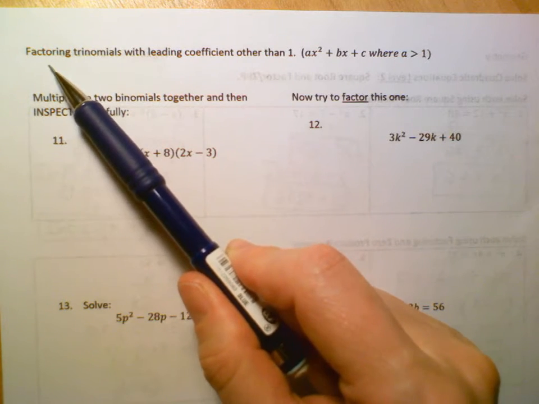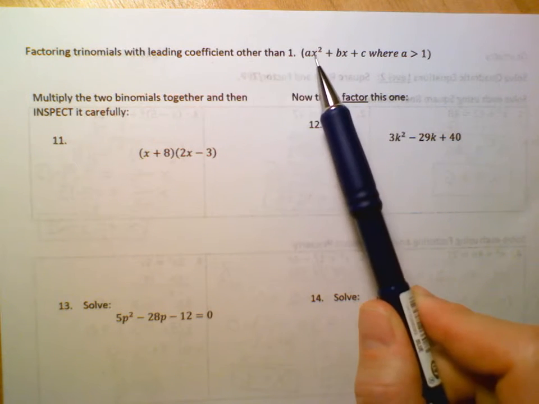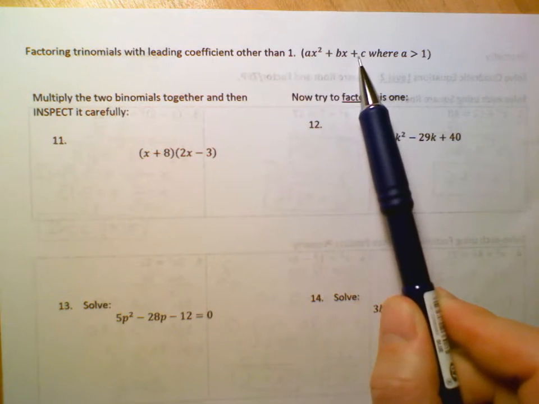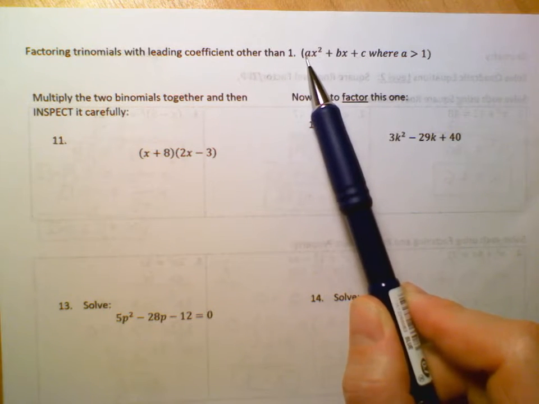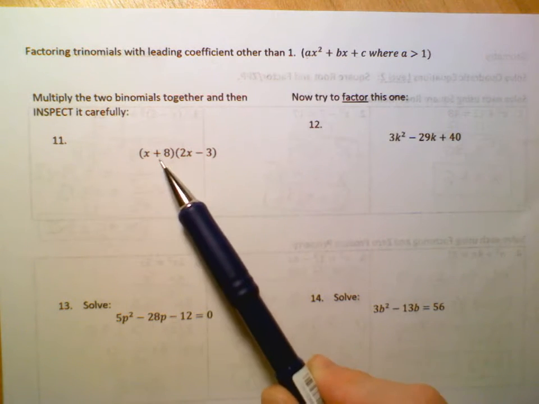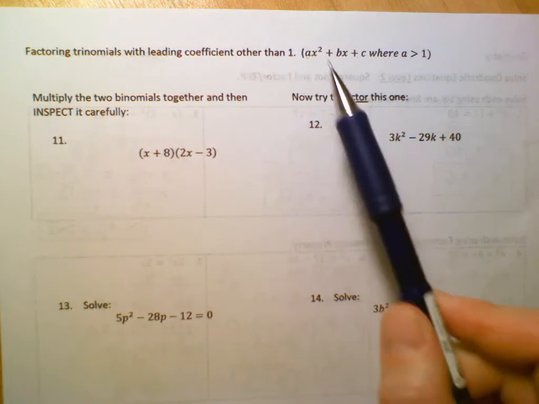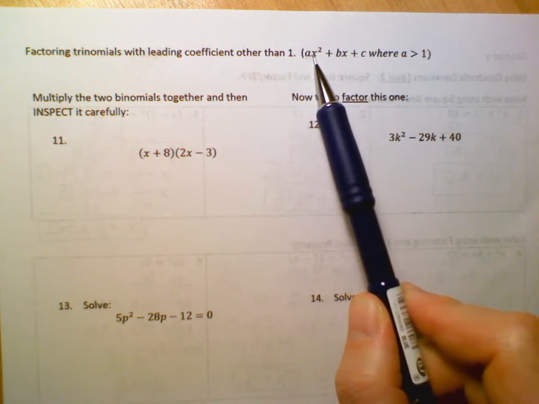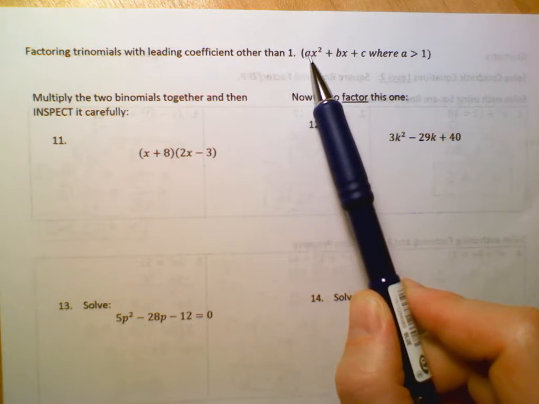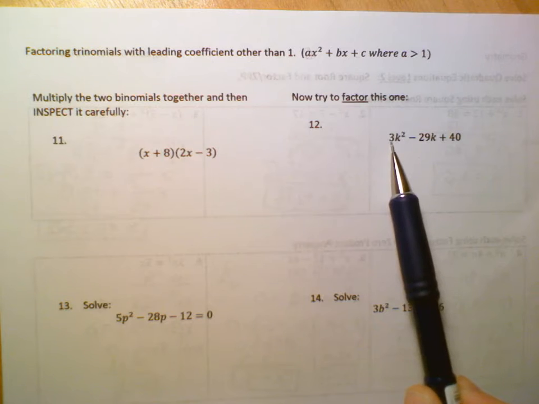It's called factoring trinomials with a leading coefficient other than 1. All right, so a trinomial as in 1, 2, 3 terms. The leading coefficient is that leading number there where the a is. So all the factoring that we've done into the two binomials like this, they've all been when the leading term is just like x squared, right? a squared, n squared, whatever. Now there's going to be another number in the front, like that 3 right there.